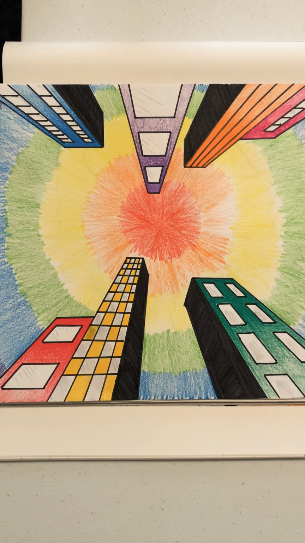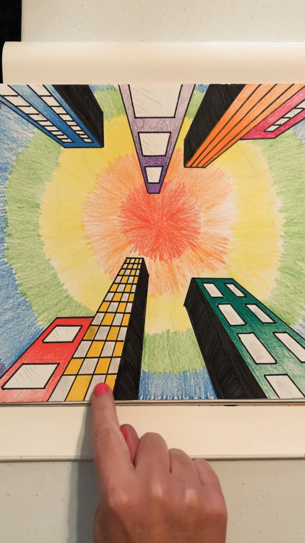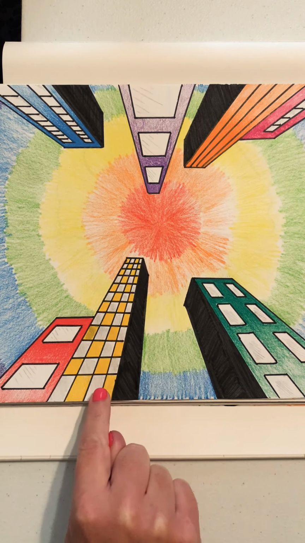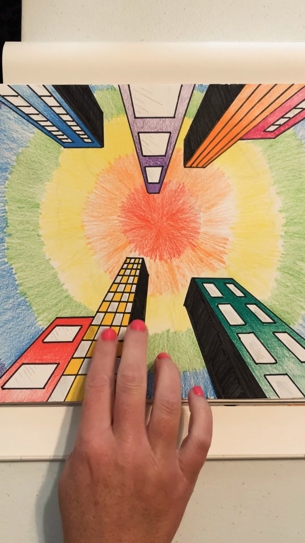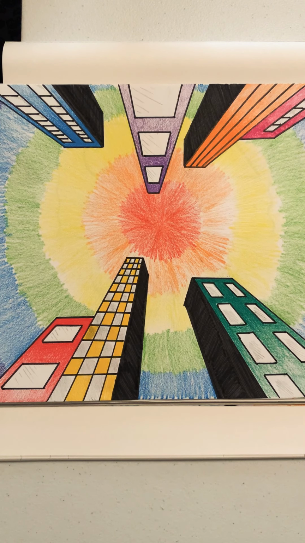Our city is actually going to be created from an ant's eye view. That means we're going to pretend like you're way down here at the bottom of the building and you are looking up at the sky. So as the building gets taller, it's going to appear like it's getting smaller and smaller and smaller because it's going further and further and further from you.